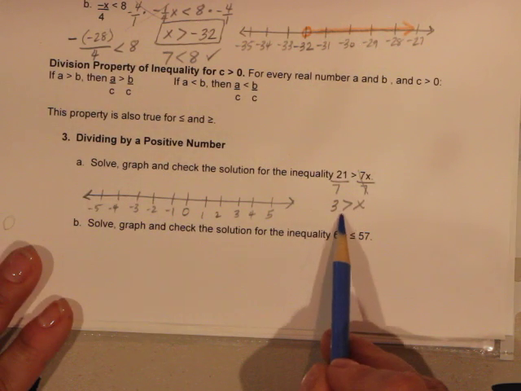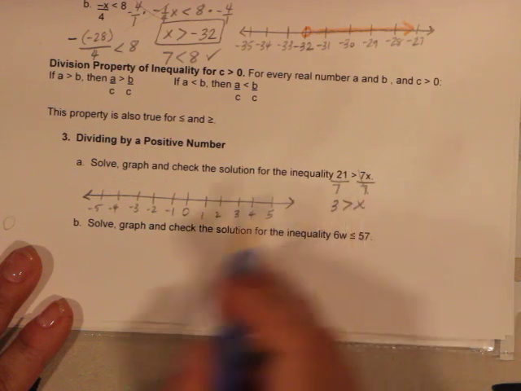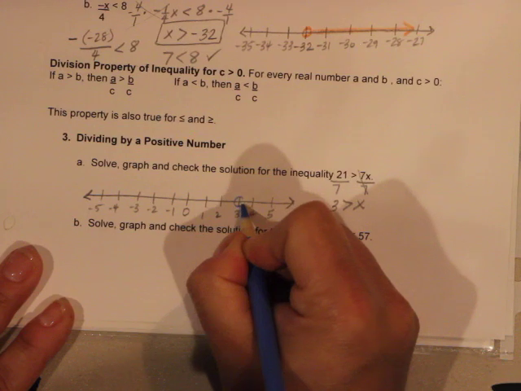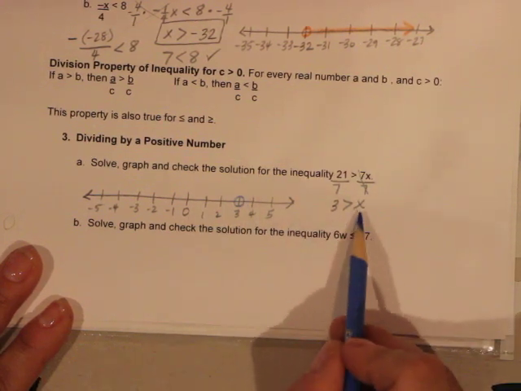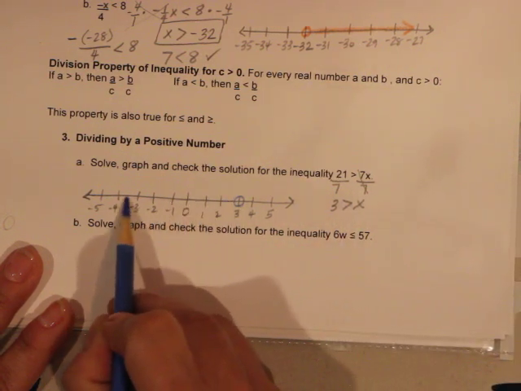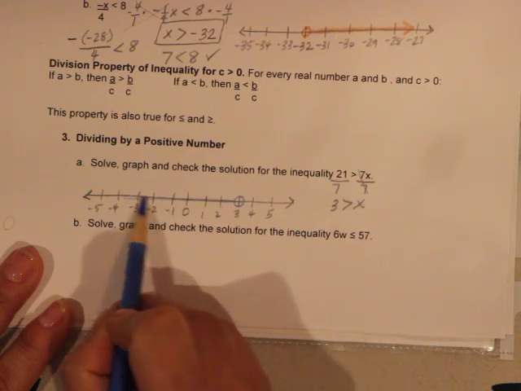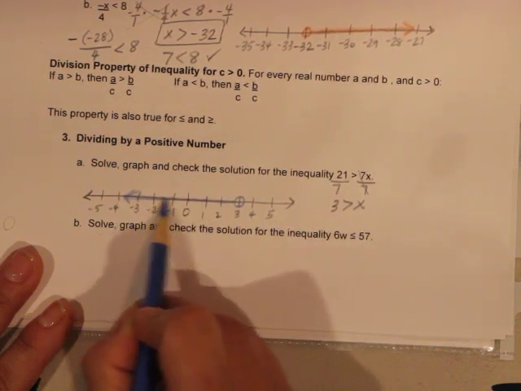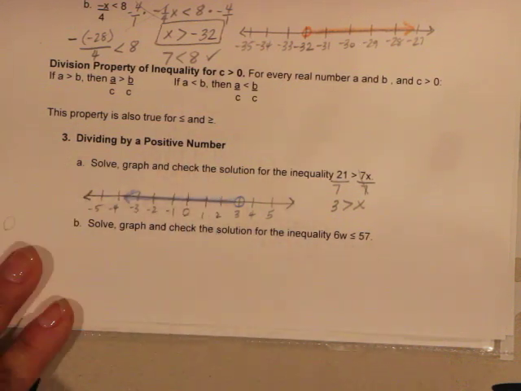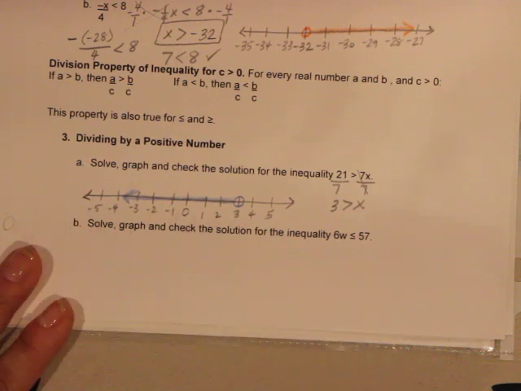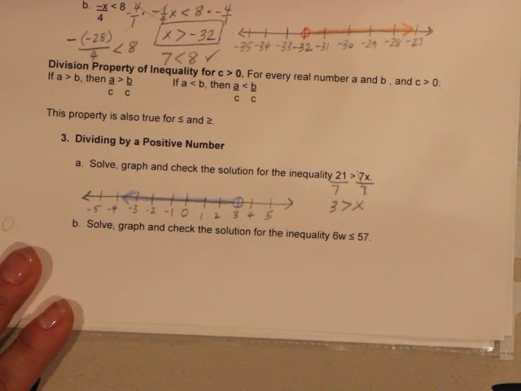So I've got 3 is greater than x. I'm going to put a point at 3, an open circle, because I don't want to include it in the solution set. And x is all values that are less than 3, since x is on the less than side. So it's going to be all of the values that go this way, all of the ones that are less than 3. Okay, and I can go back in and check that in my original inequality by substituting any of these numbers in for x.